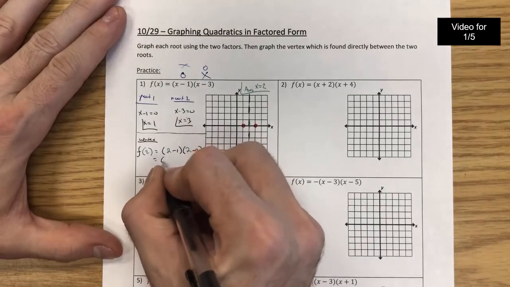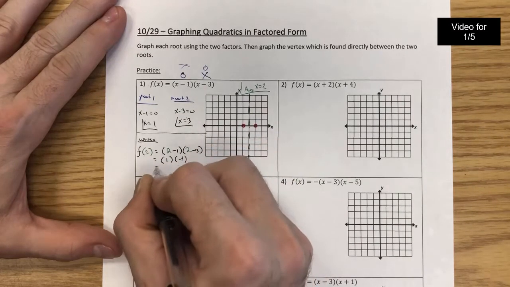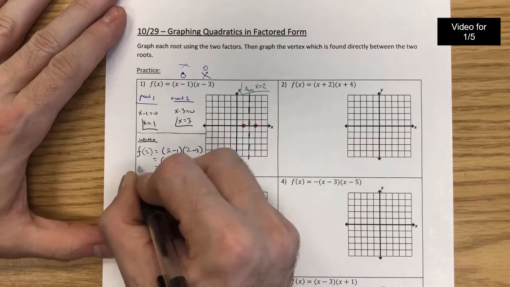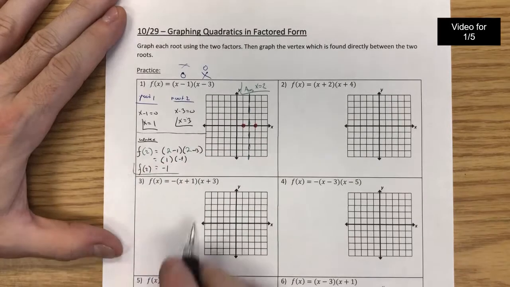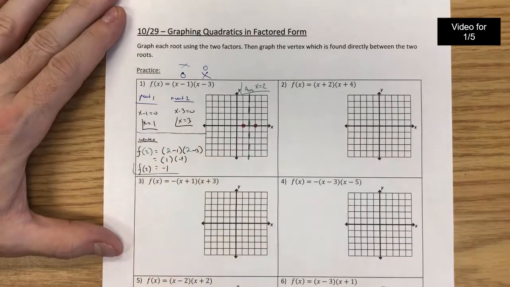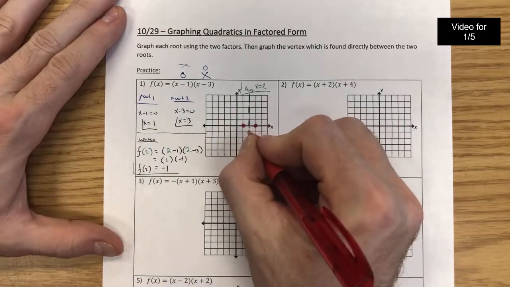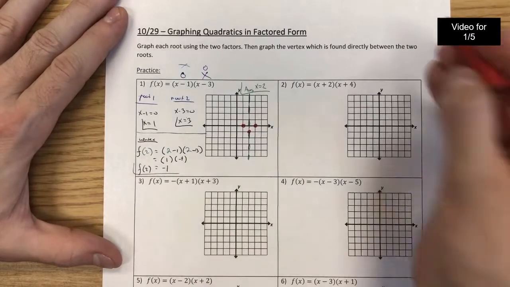So 2 minus 1 is going to give me a 1. 2 minus 3 is negative 1. 1 times negative 1 is negative 1. So my vertex is at 2, negative 1. So 2, negative 1. Boom. So I have my graph.